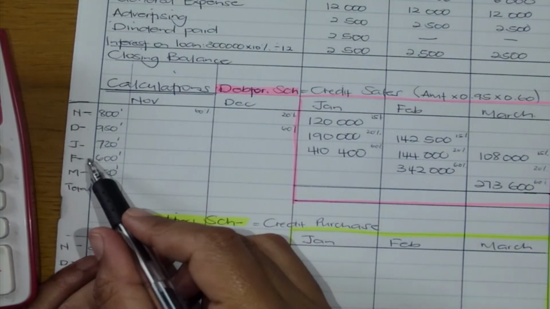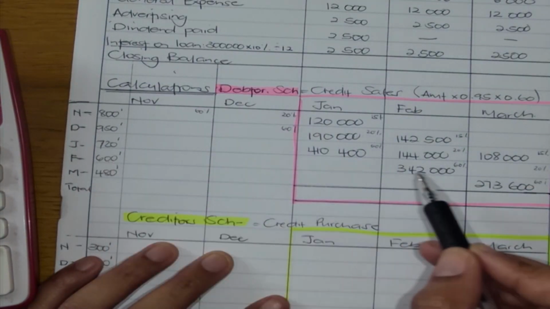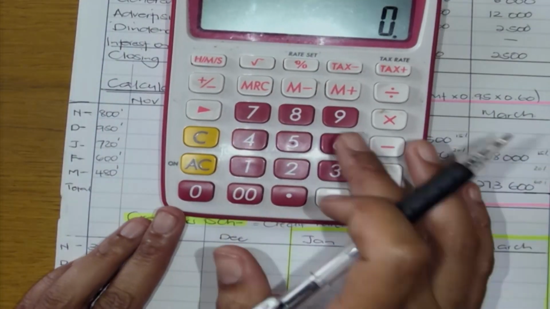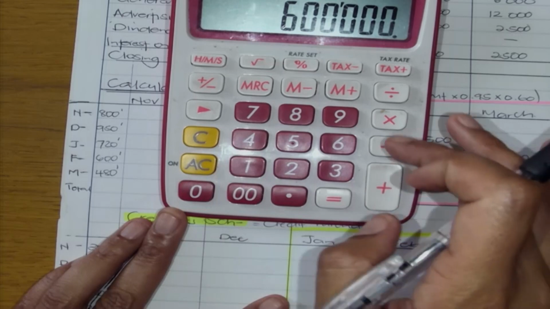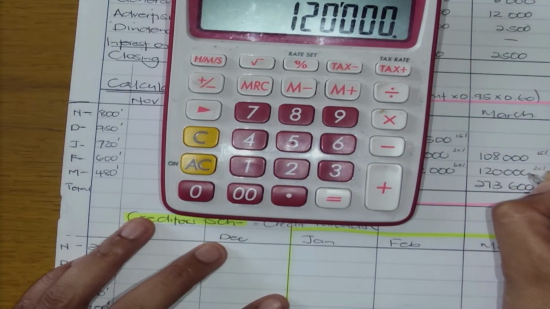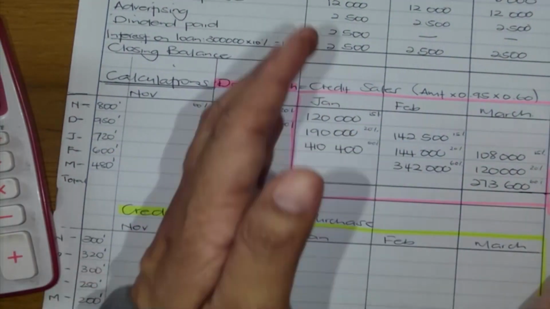Okay. For February, 600 is my sales. 60% is done. 20% will be paid in March. So I just say 600 times 20% is 120,000. Okay. Now can you see my block is complete?